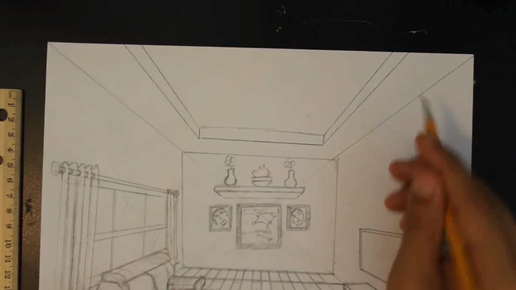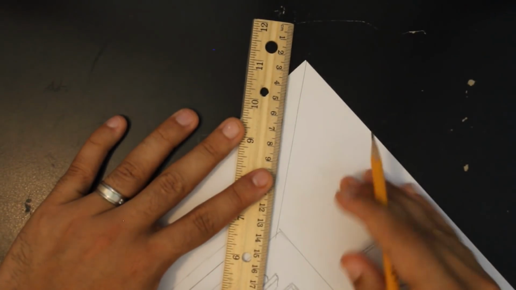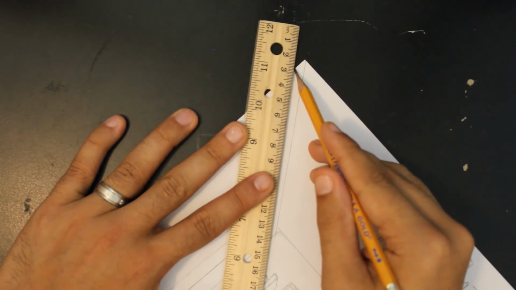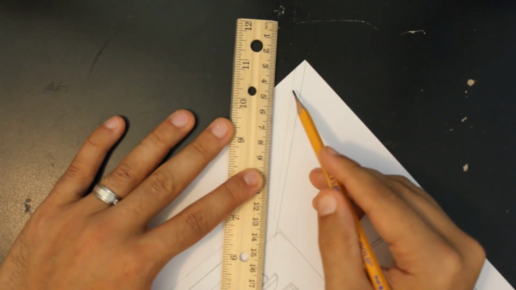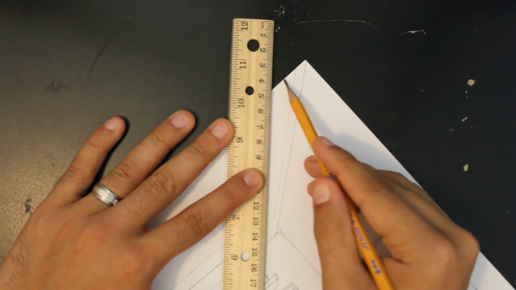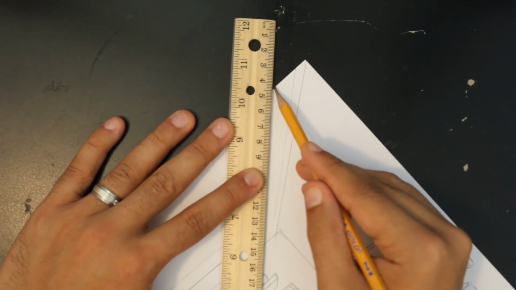Here we need to create a space to guide us if we want to put a bit of theater lighting. I'm not going to go too dark here because this is just as a guide.